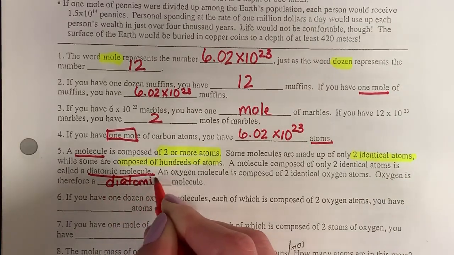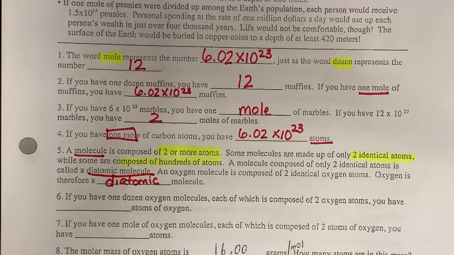a diatomic molecule. Okay? Now when we talk about this, I can use Avogadro's number, the mole, 6.02, to count my atoms. I can also use it to count molecules. Okay?